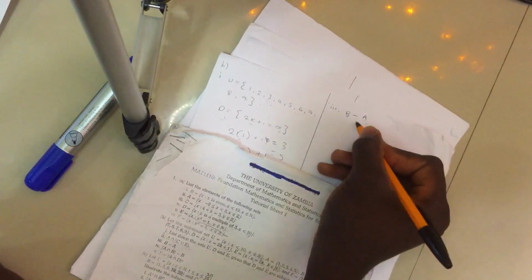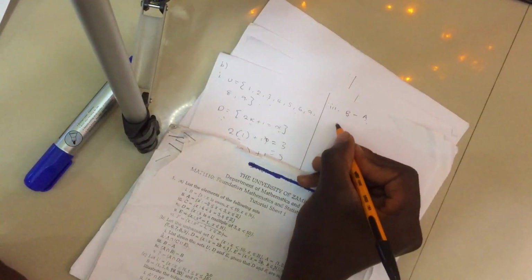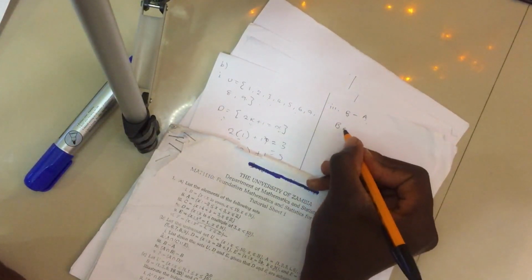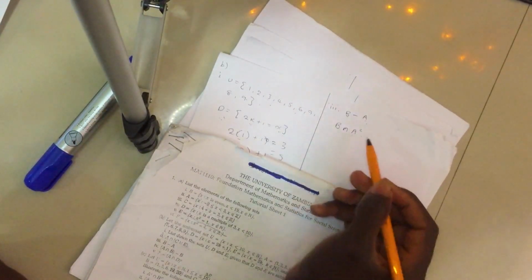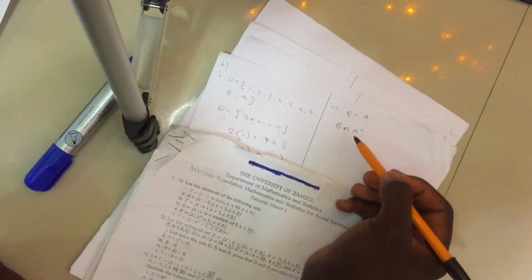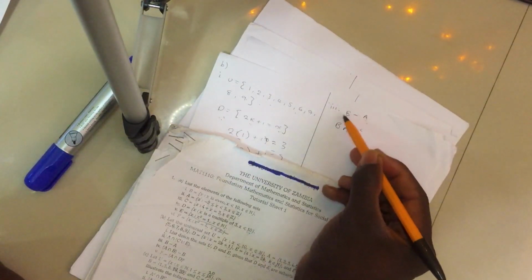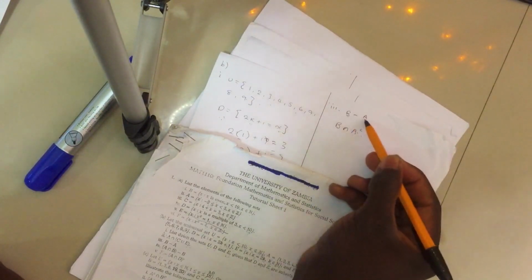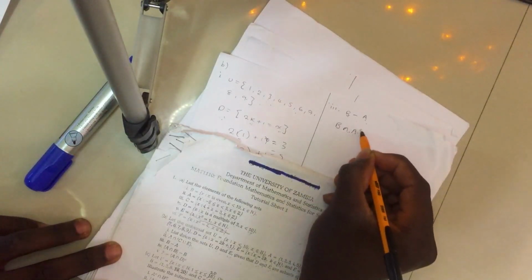To simplify this, we have to simplify this equation here. All we have to do is say B minus A is B intersection A complement. This basically means the same thing, it's one and the same. It's an intersection of the elements that are not in A with those that are in B, which is the same as saying all the elements in B that are not in A. So now we've been asked to find the elements in B that are intersecting with the elements in A complement.